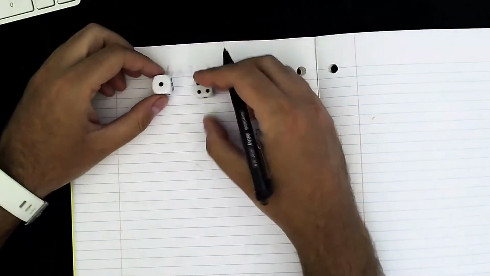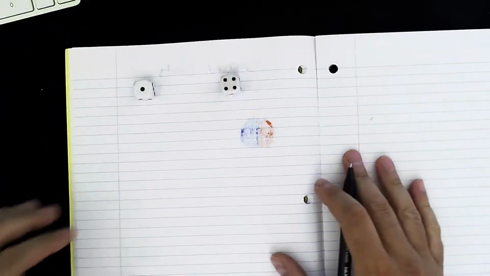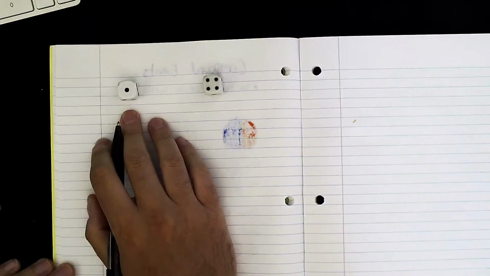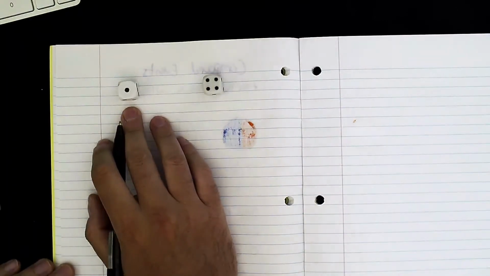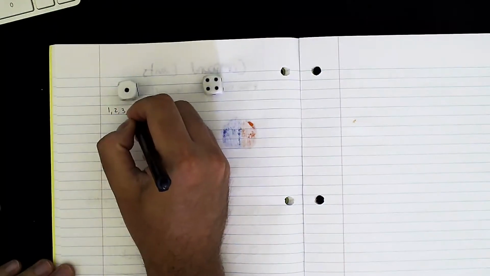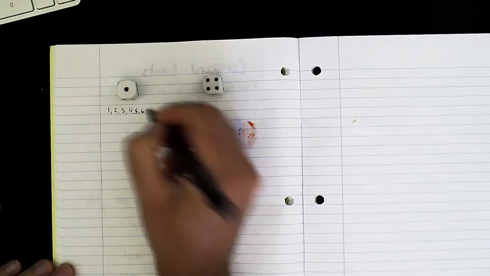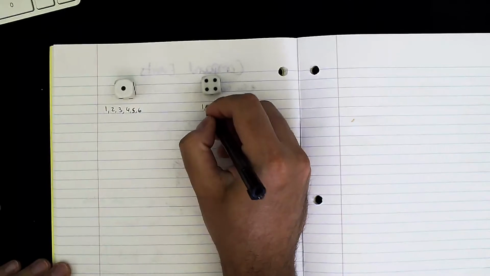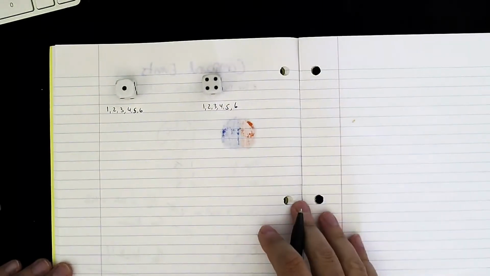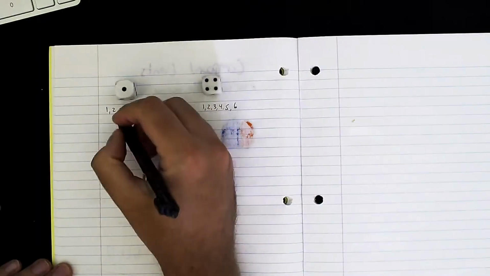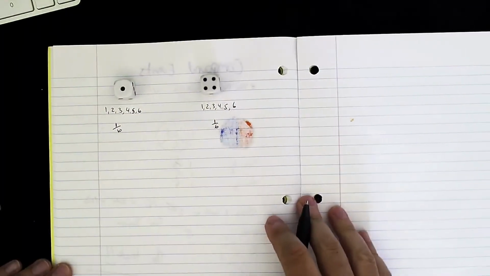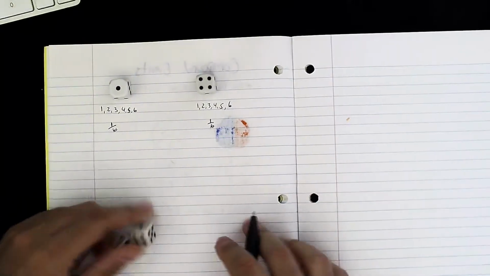So there are 2 dice here. Let's keep them here at the top. Let's look at how many outcomes there are on this die. You can get a 1, a 2, a 3, a 4, a 5, and a 6. Same with this one here, 1, 2, 3, 4, 5, 6. So the probability of landing on any number is 1 over 6, because there are 6 sides to the dice.